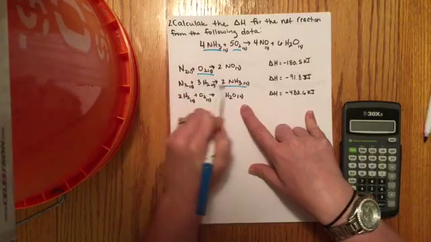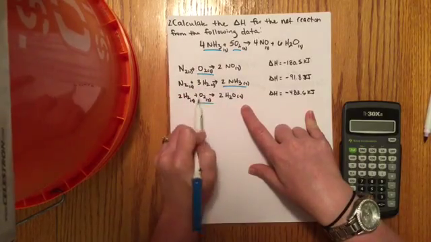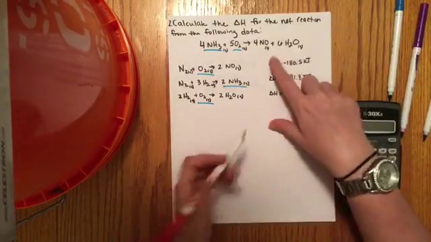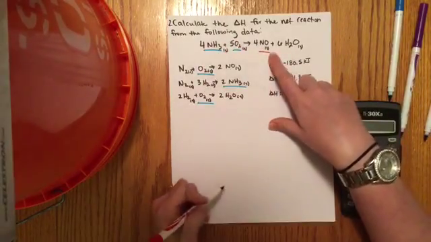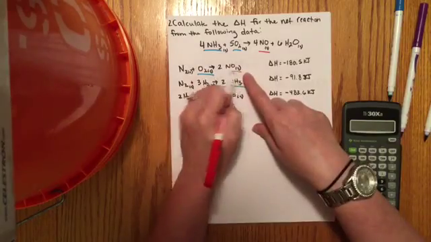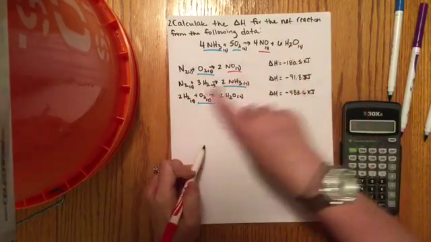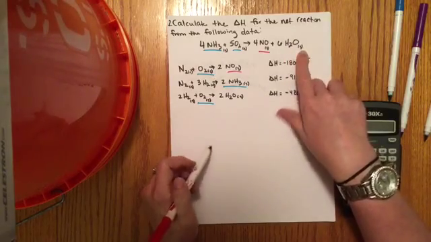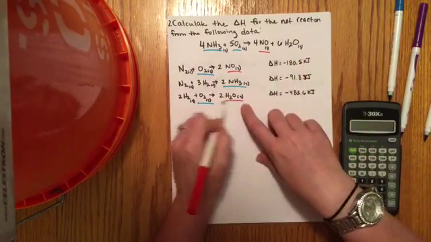Well, I see O2 in the gas state here, and I see O2 in the gas state there. Okay, now I'm going to go back in and find my products. So I'm going to look for NO in the gas state, and I see it here. And then I'm going to look for, it's not here and it's not here, H2O in the gas state. Well, I see H2O in the gas state here.